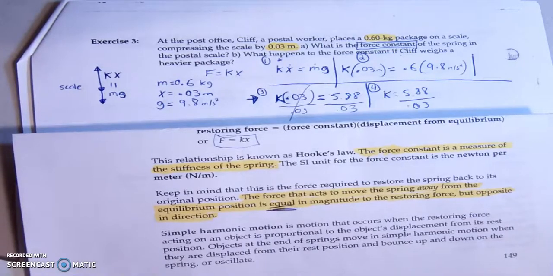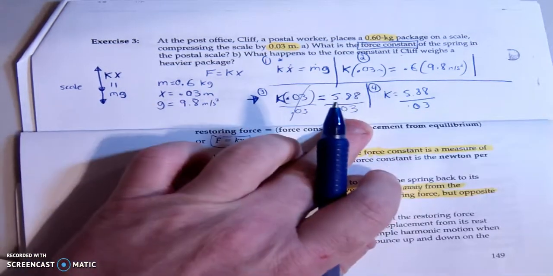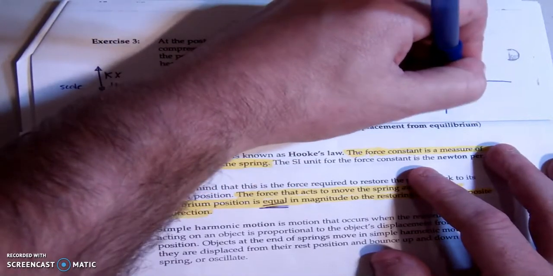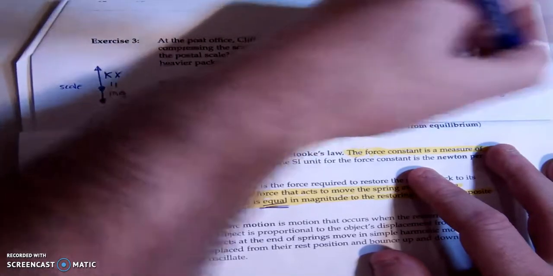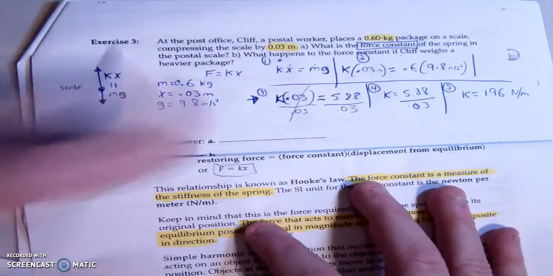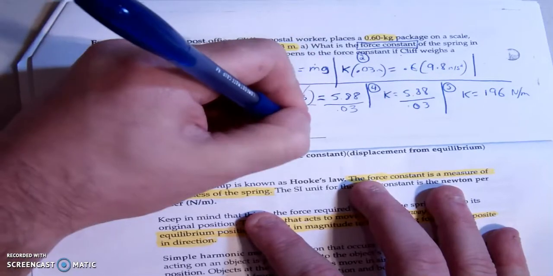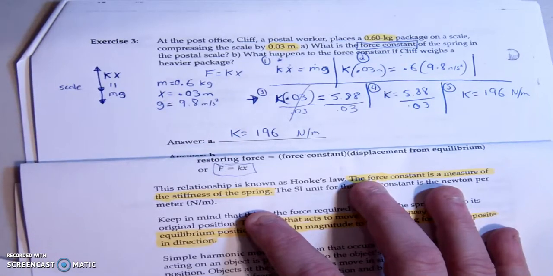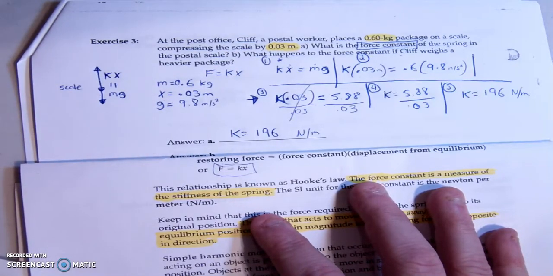5.88 divided by 0.03. And that should give us, we're going to make it another step. K equals 196 newtons per meter. So that's our units. So we can come down here for answer A. We get K equals 196 newtons per meter. We got it. Awesome. So now we've done answer A. It wasn't that bad. We had to write a little bit, but that's okay. We got the right answer.